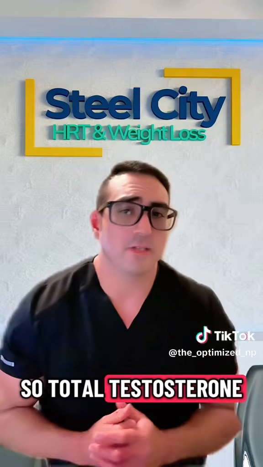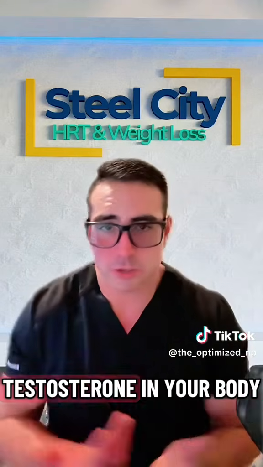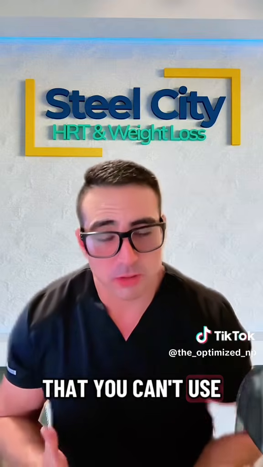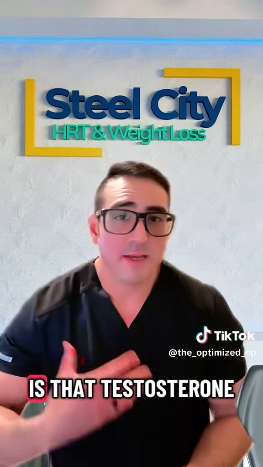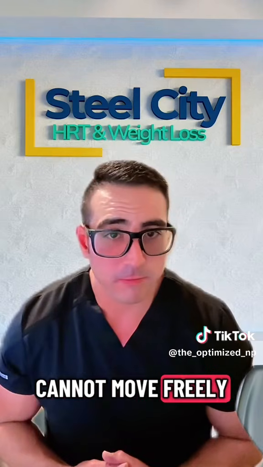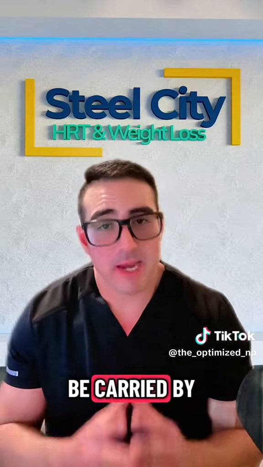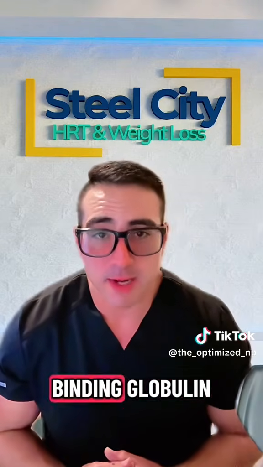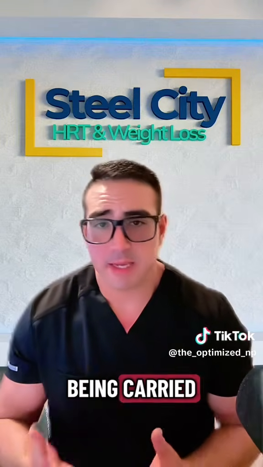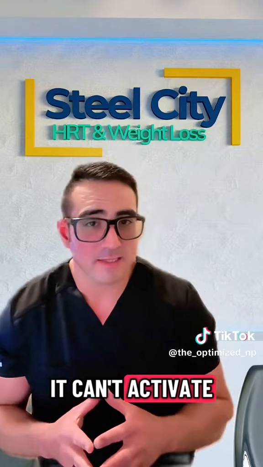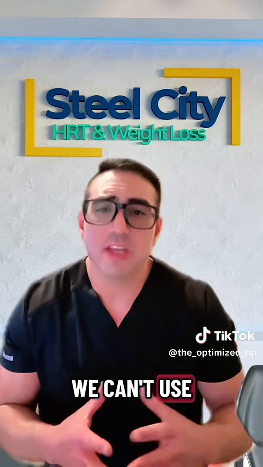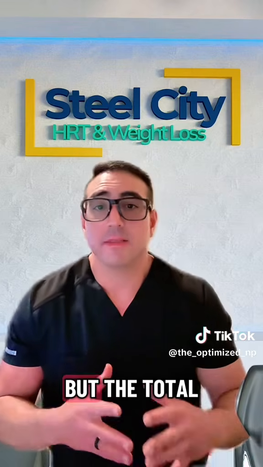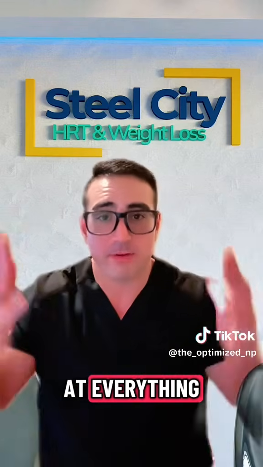So total testosterone is all the testosterone in your body, even the testosterone that you can't use. Now, what I mean by this is that testosterone cannot move freely through the body. It has to be carried by proteins like albumin or sex hormone binding globulin. While it's being carried, it can't activate the receptor sites. We can't use it. Now, it can disassociate under certain conditions, but the total testosterone just looks at everything.